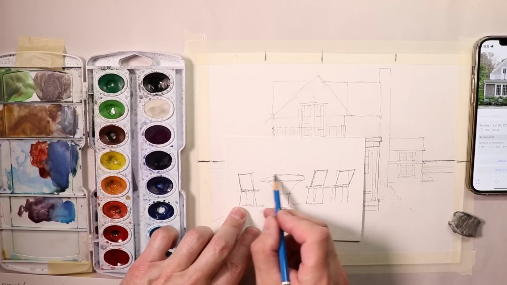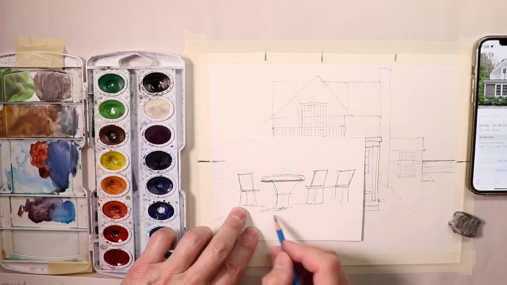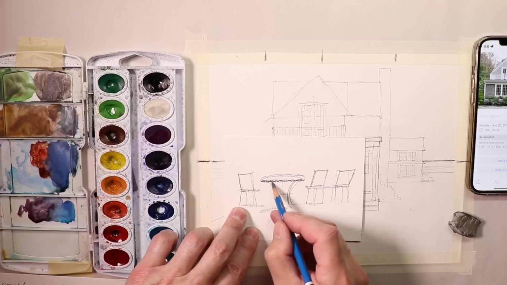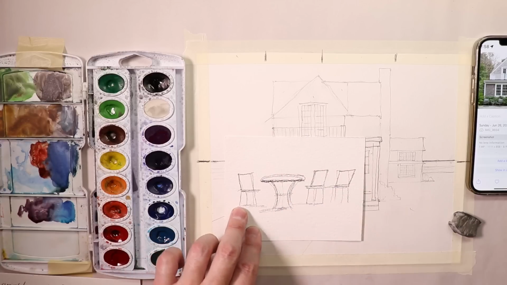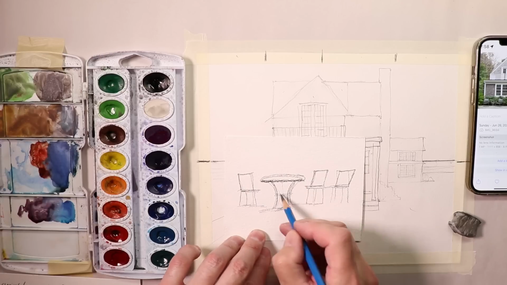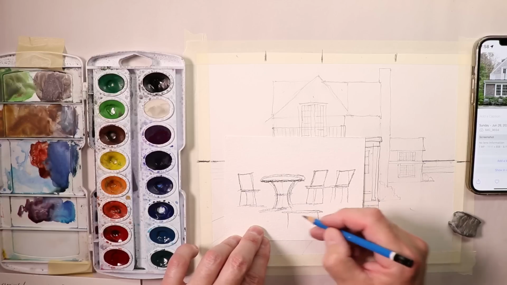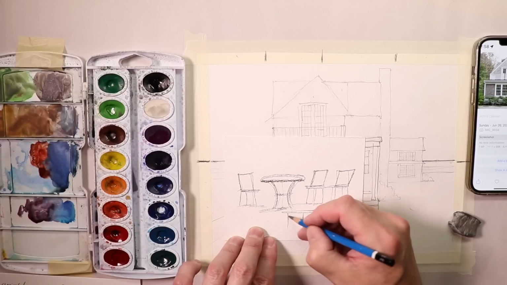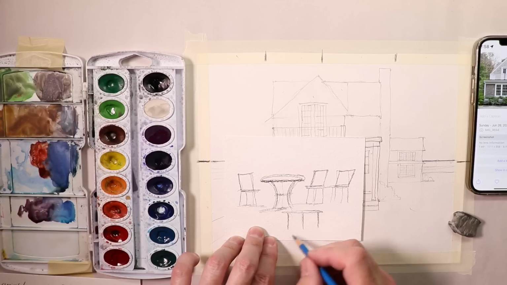And that's it. And then the table again is just a slight oval or even a straight line with a couple of legs coming down like in a fashion like this, or you could even do a table just like this and just have square legs like so, or you know, legs that are just plumb straight without any curvature to them.